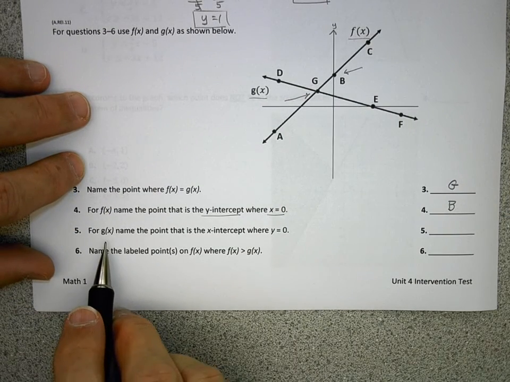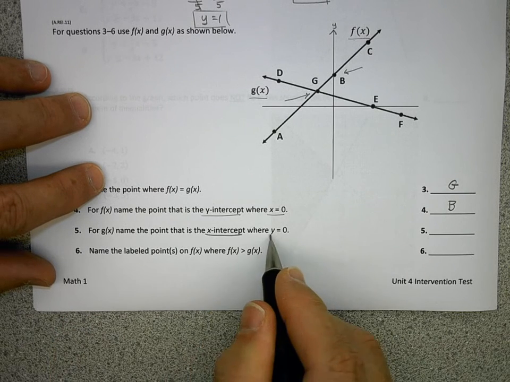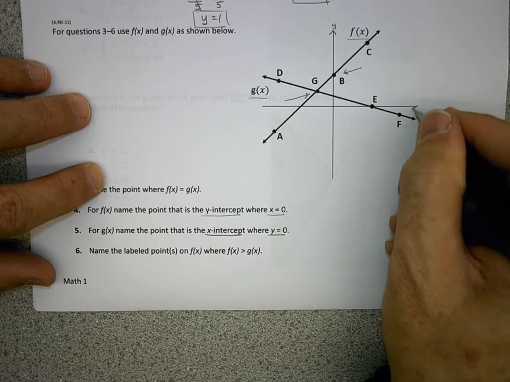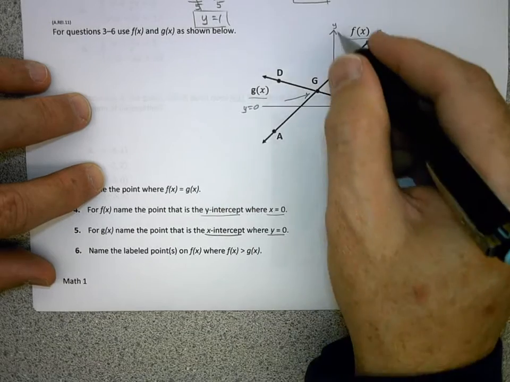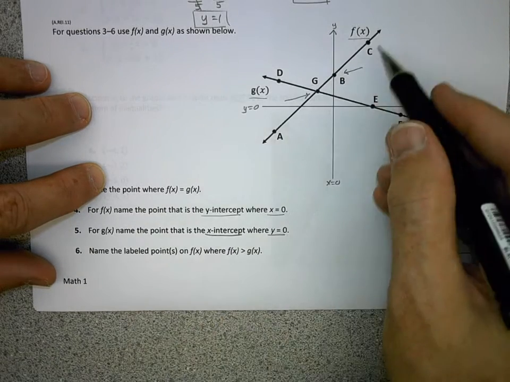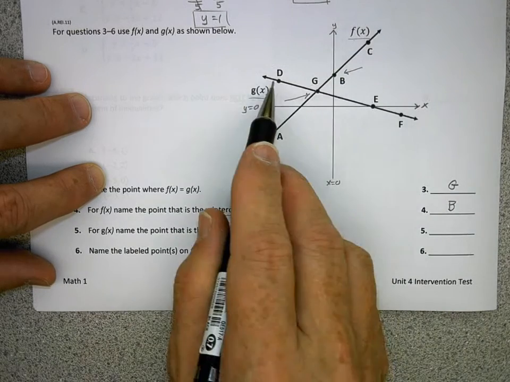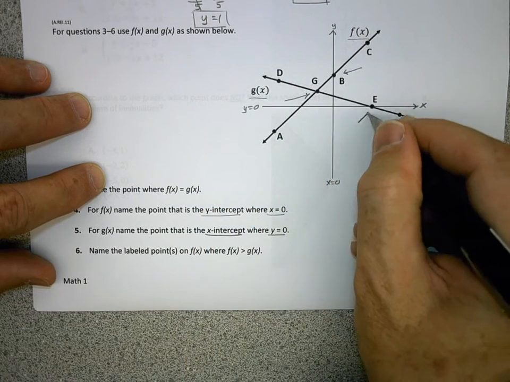Next, for g of x, remember we're on g, not f, name the point that is the x-intercept where y is 0. Well, here's my x-axis, and all along here, by the way, y equals 0. Just like all along the y-axis, x equals 0. So they want to know, where does g of x cross the x-axis? So here's my x-axis, and it crosses at the point E.